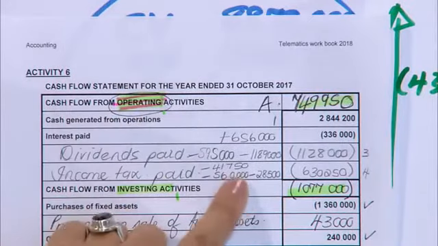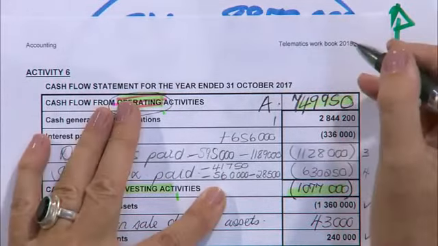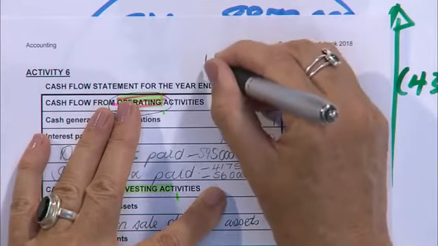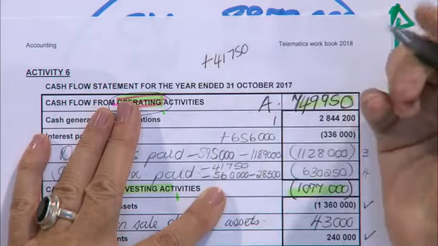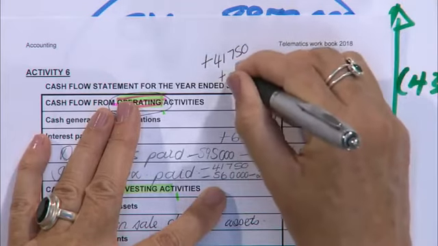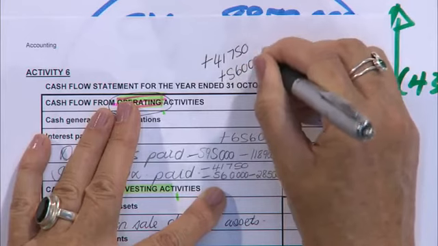So his teacher might have explained it like this. I want to write it up there, this amount here. He could have said, I paid 41750. See, now I'm making it a plus. And I paid tax, 560,000 rand.